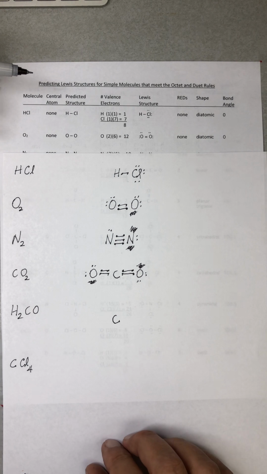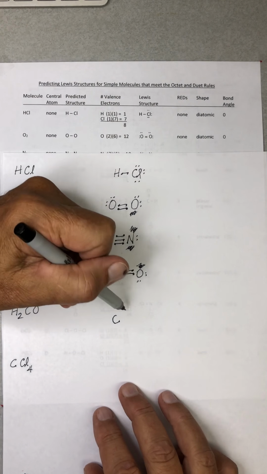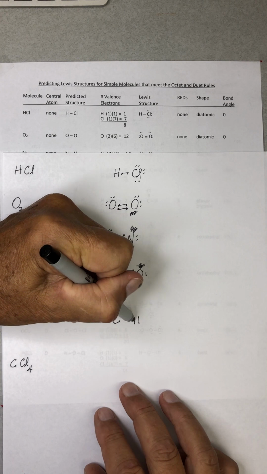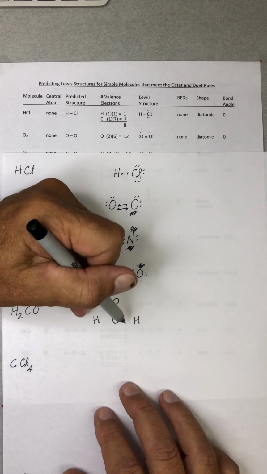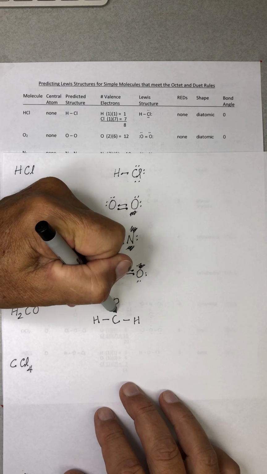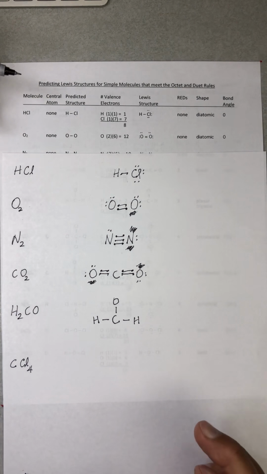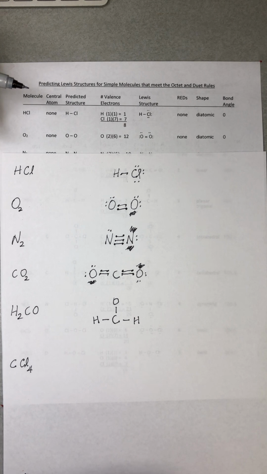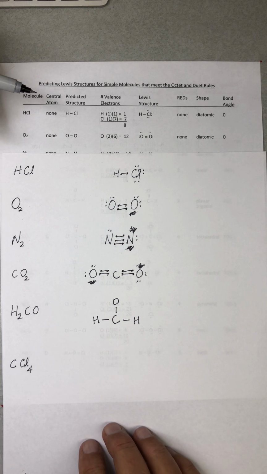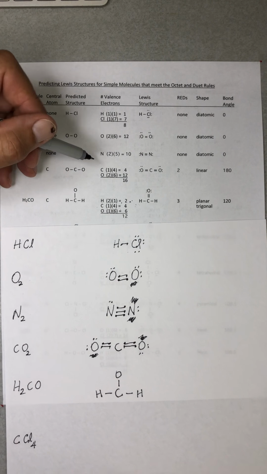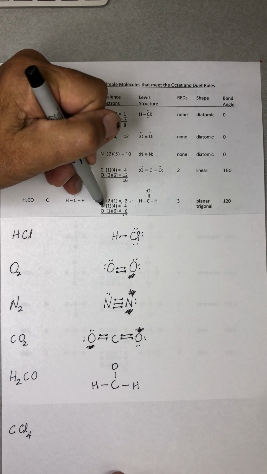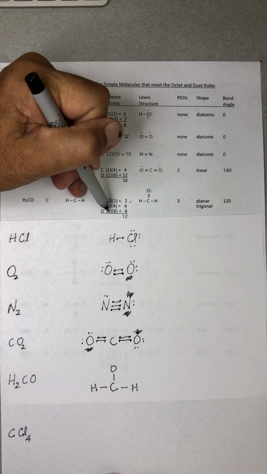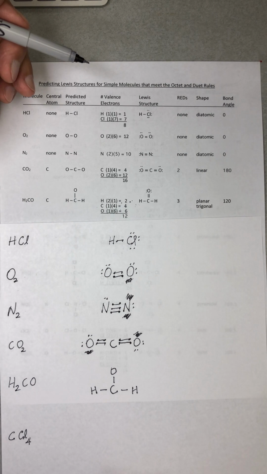Now I have 3 other atoms to put around it in some sort of a symmetrical way. Something like this might work. So now they're all nonmetals, so I'm going to put covalent bonds between them, and this is what I would predict. What I have to do now is prove that that is true by showing that all of the atoms can meet the octet rule or the duet rule. So I have to count up all my valence electrons. So I have 2 hydrogens, that gives me 2 electrons, 1 carbon, which gives me 4, 1 oxygen that gives me 6 more, so a total of 12.